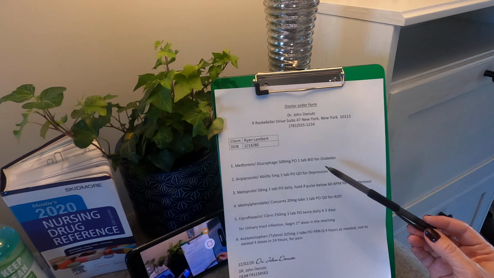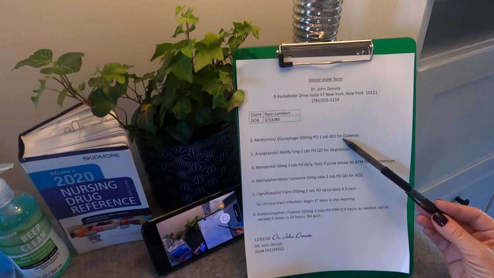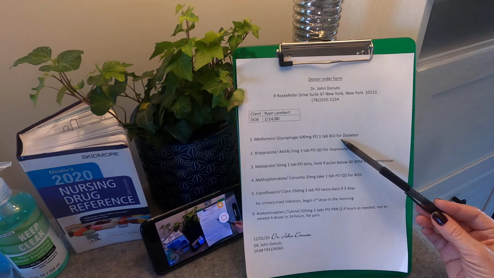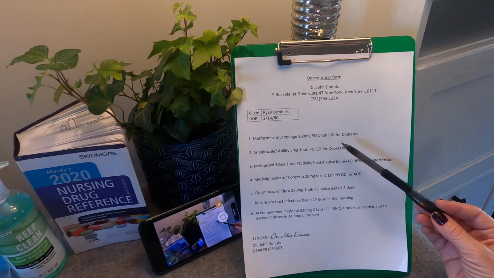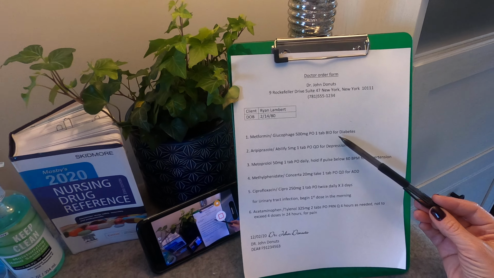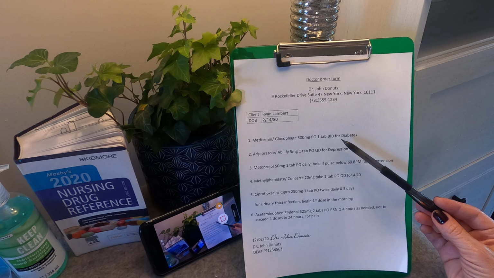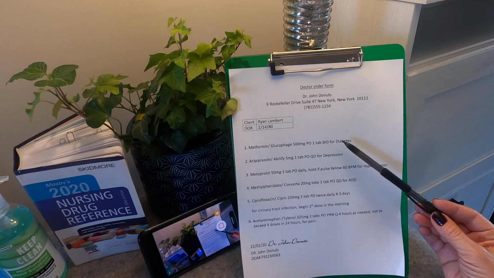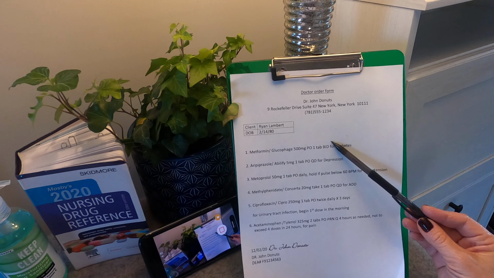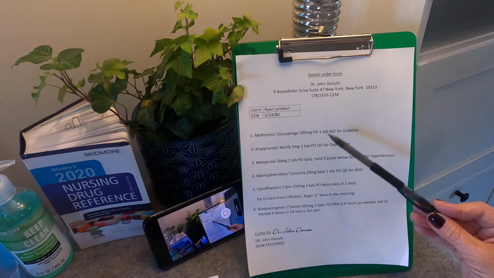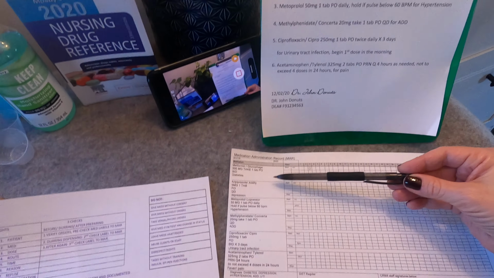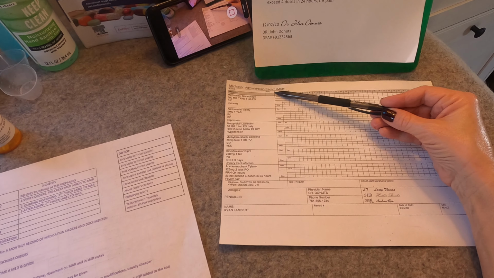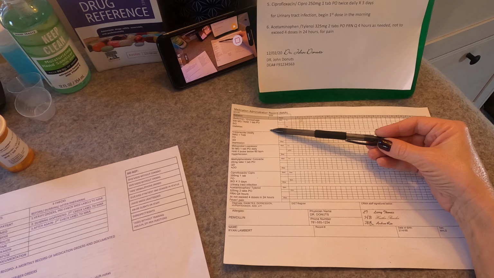So we're going to start off with metformin. Metformin is a medication for diabetes. When you do your medication demonstration, it's called MedPass. That means that you're preparing medications to give to the client. You're going to be checking 3 times to make sure that each medication on the doctor order is transcribed accurately onto the MAR. It's called Medication Administration Record, or MAR.